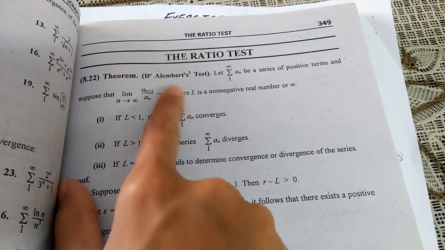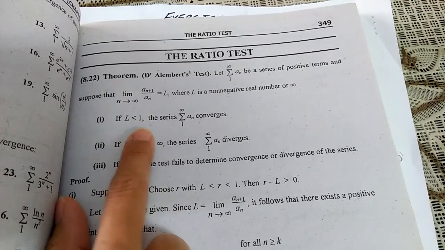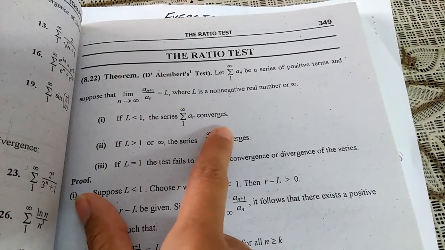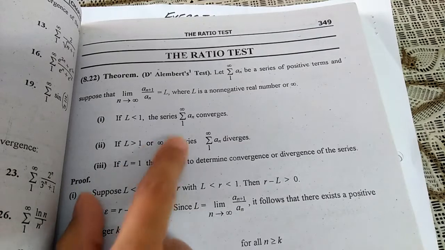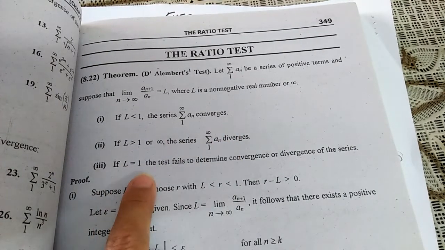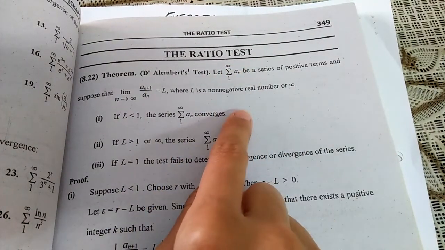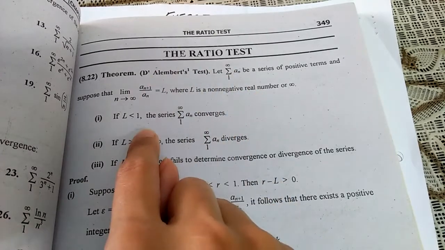Now, you have to observe this answer L. If L is less than 1, then your given series converges. If L is greater than 1 or infinity, then your series is diverging. And if L equals 1, then this ratio test fails, and you have to move on and apply some other test.